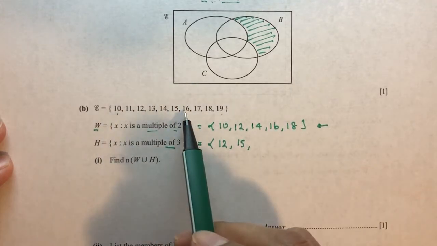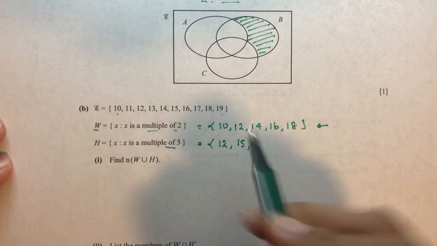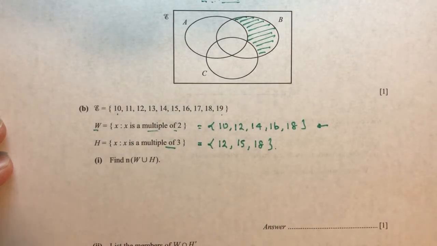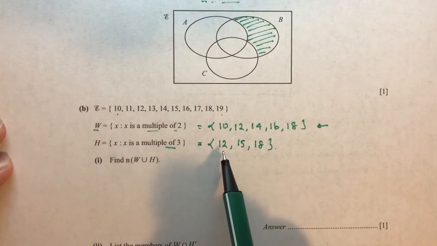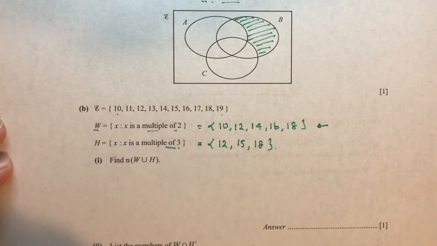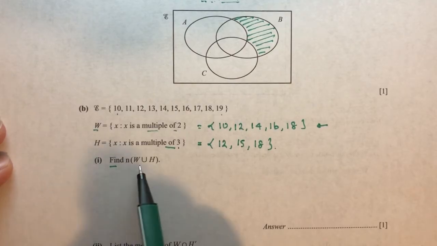16, no. 17, no. 18, yes. And that's it. So numbers in H will be only 12, 15, 18. These numbers are divisible by 3. So find part A, the number which is in W union H.